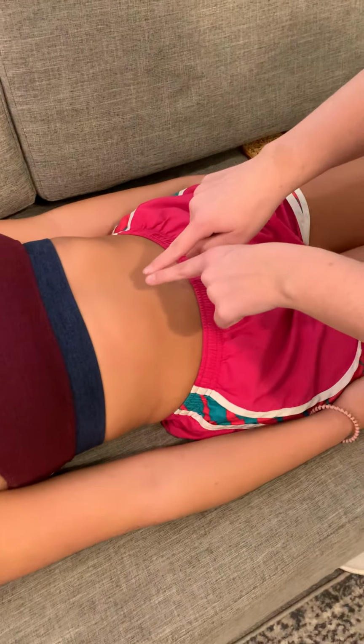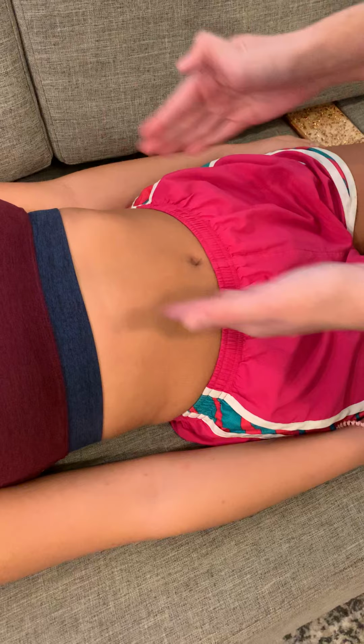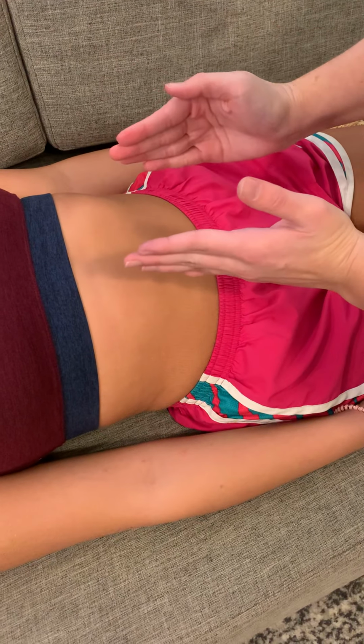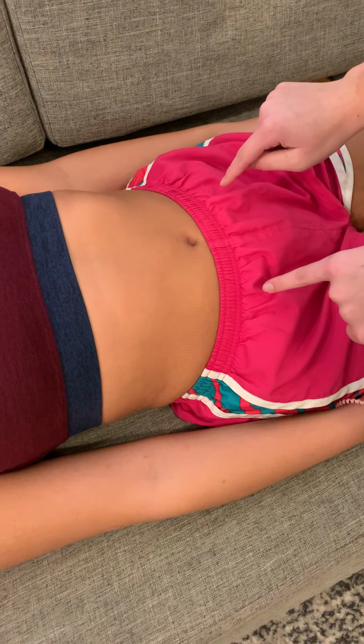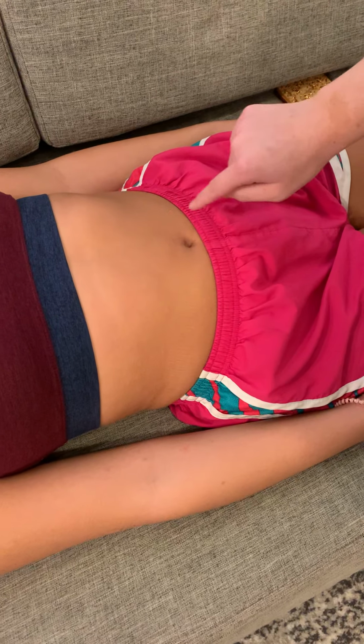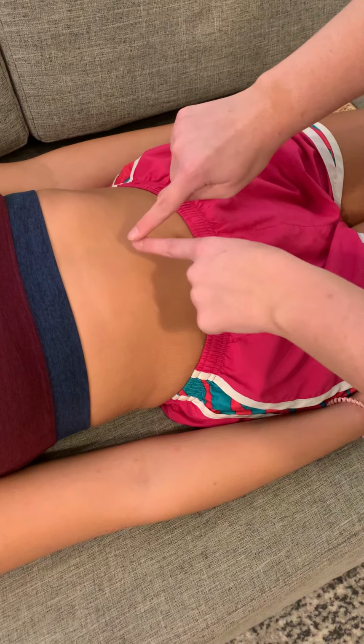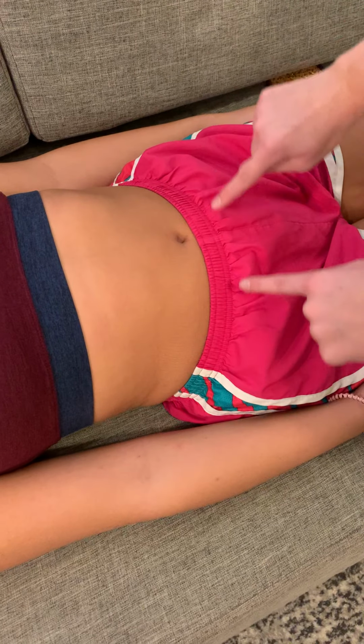I would not go any higher than the intercostals or any lower than the pubis. And my ranges here would also be the superior anterior iliac crest, so I would not go any wider than there. And around the umbilicus, I would not go any closer than about 2 inches. So my window would be about right here for the abdomen.